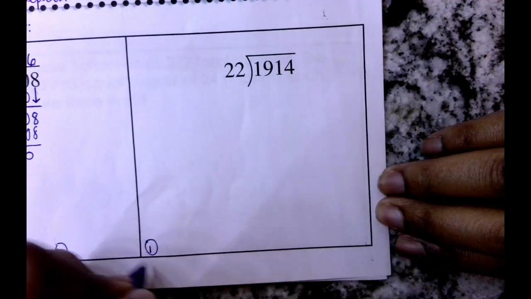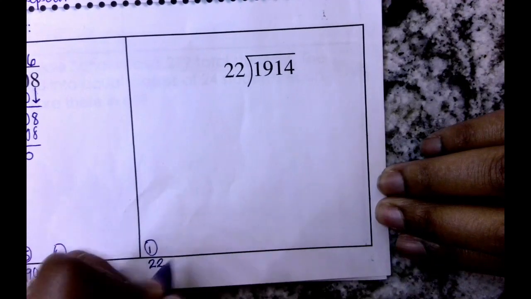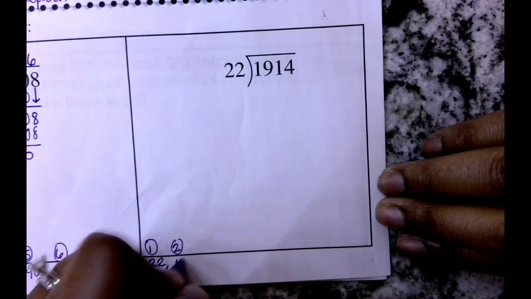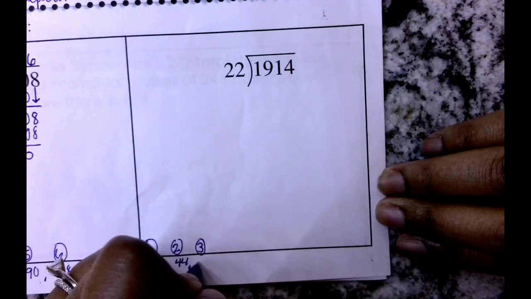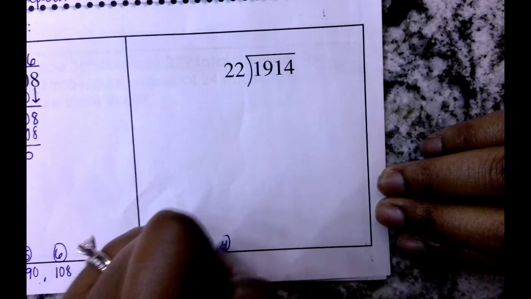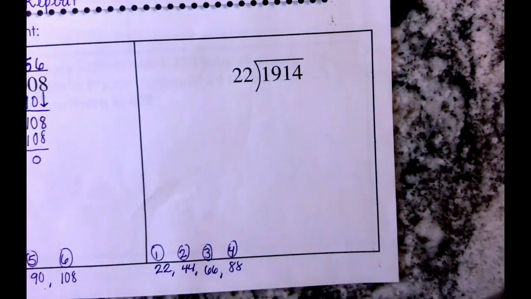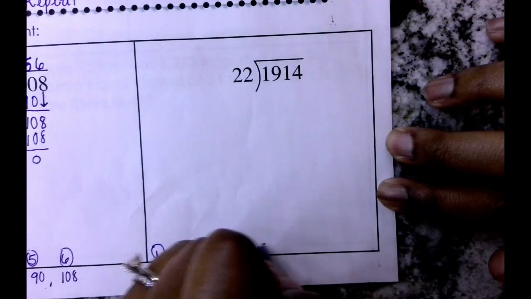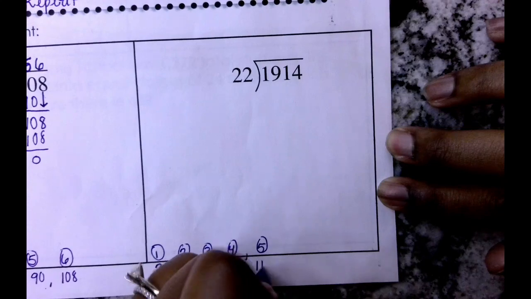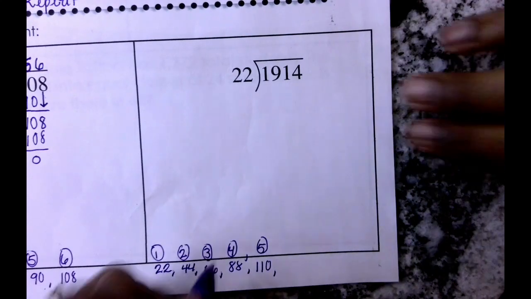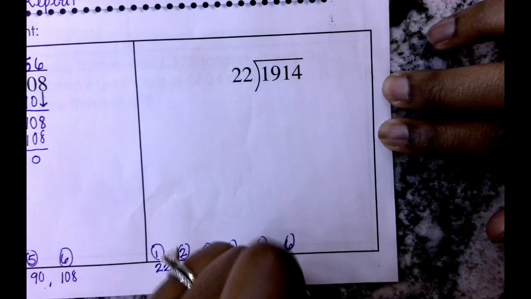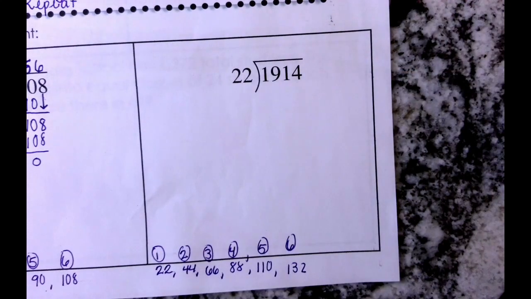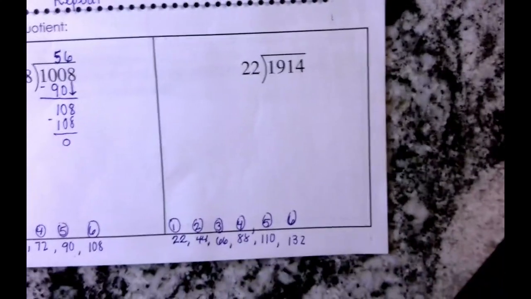So I'm going to go ahead and list my multiples of 22 just because it'll be helpful to me going throughout the process. So I have 22. 2 times would be 44, 3 times would be 66, 4 times would be 88, 5 times would be 110, 6 times would be 132. I think I'm going to stop at 6. Okay, so I have this down here that we can refer to.